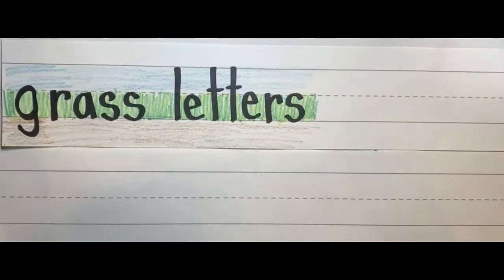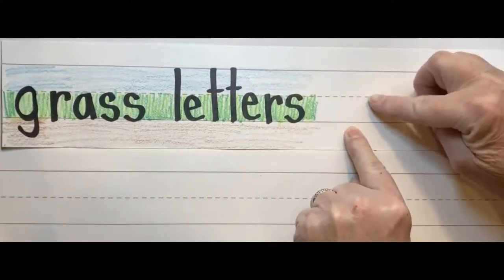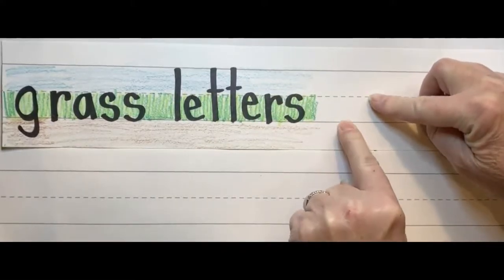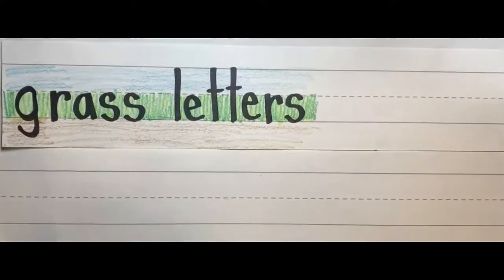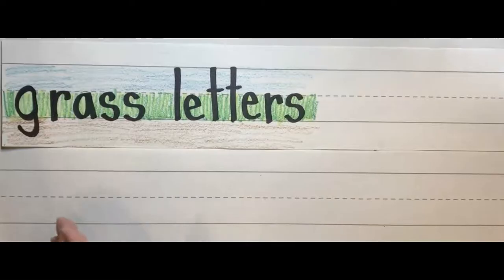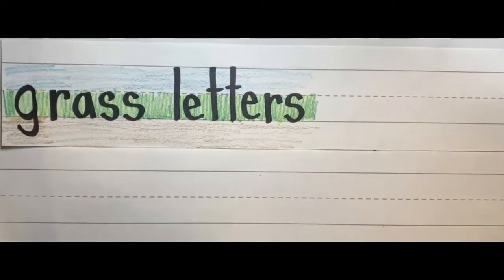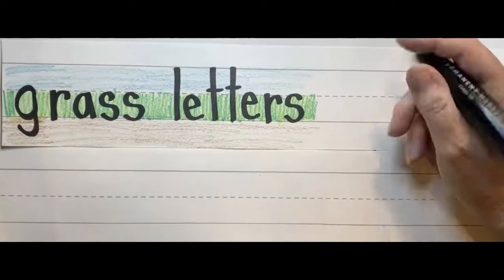Most letters are grass letters. That means they stay in between the dotted line halfway up and the bottom line. Remember, all the letters sit on this line with part of their body. They don't want to be flying up in the air. They want to rest themselves down there. So if a letter has all of its parts in the grass, we can call it a grass letter.